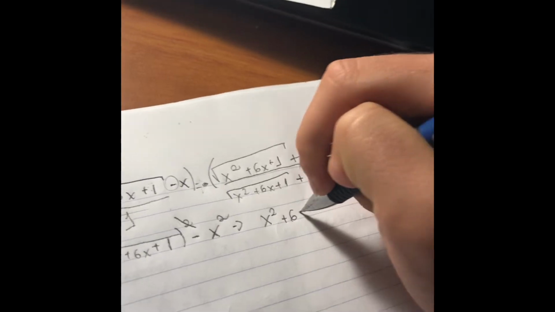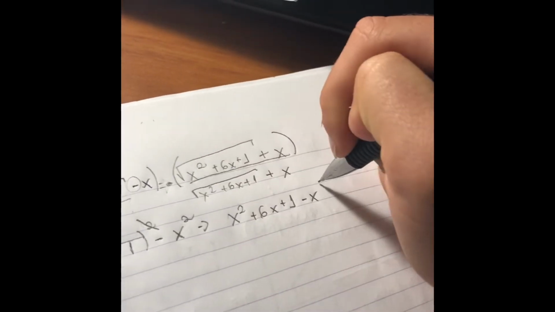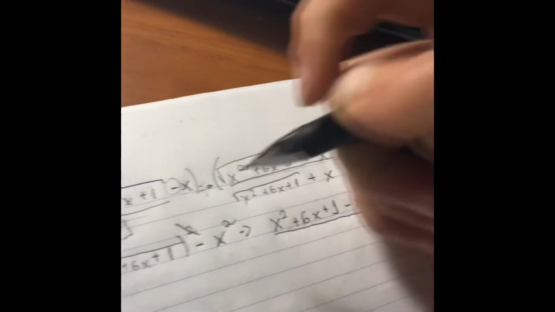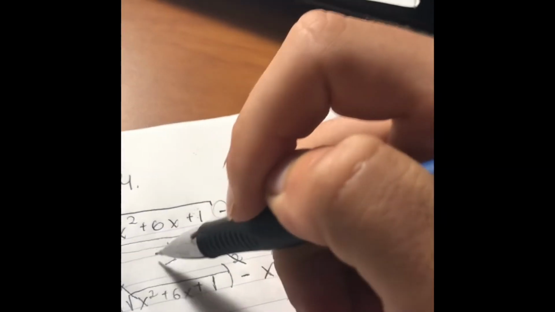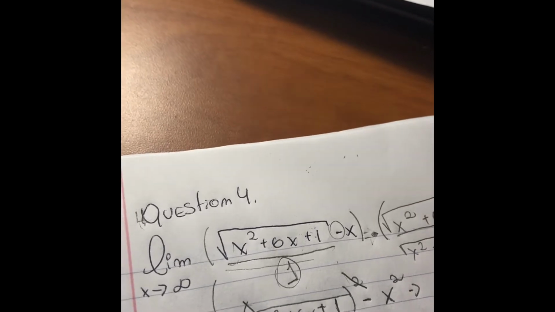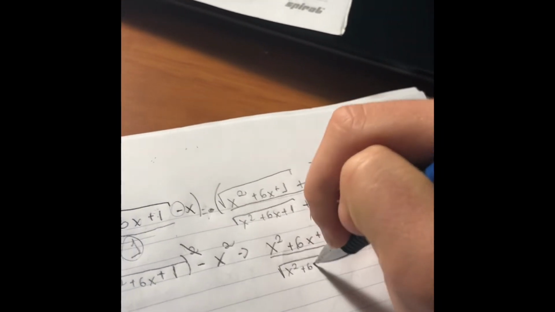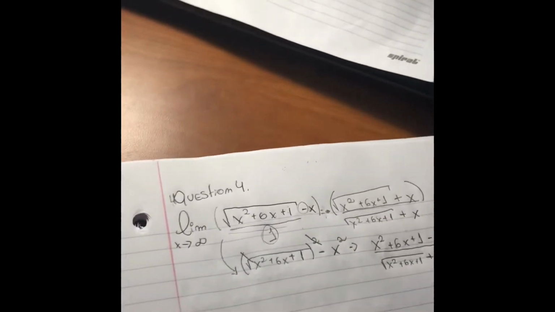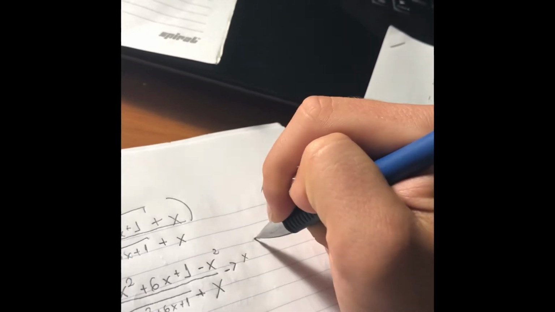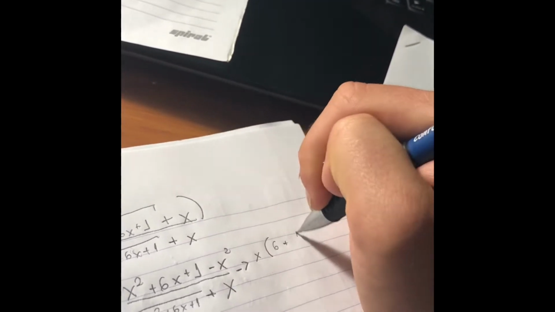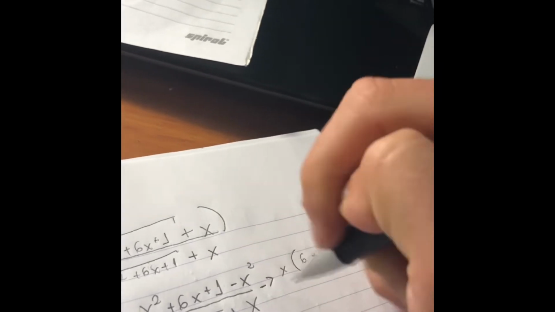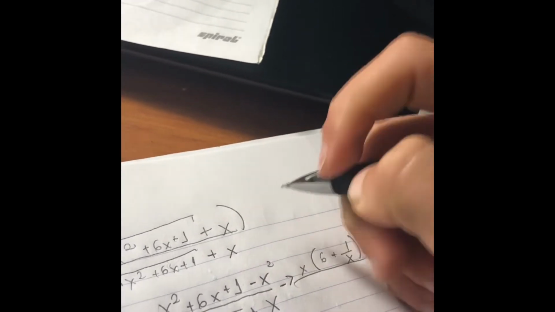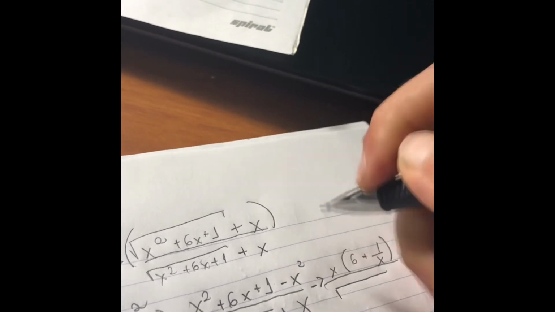Then we have this here at the top, and at the bottom, since we are multiplying this by 1, we actually have the same expression, plus x. Here we are. Now, what can we do? We can factor this: the top will be plus 1 over x here at the top, and at the bottom we keep the same thing.